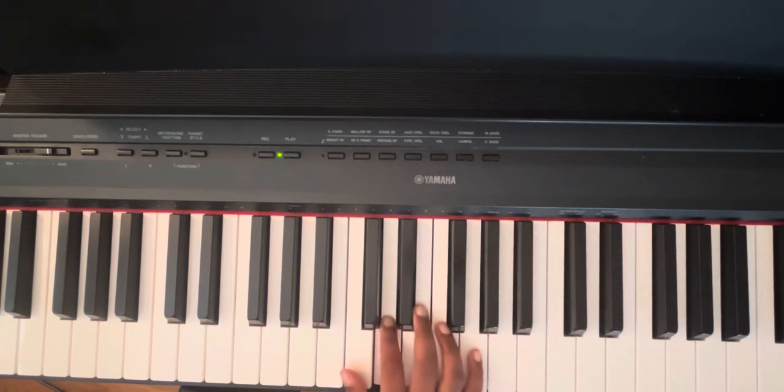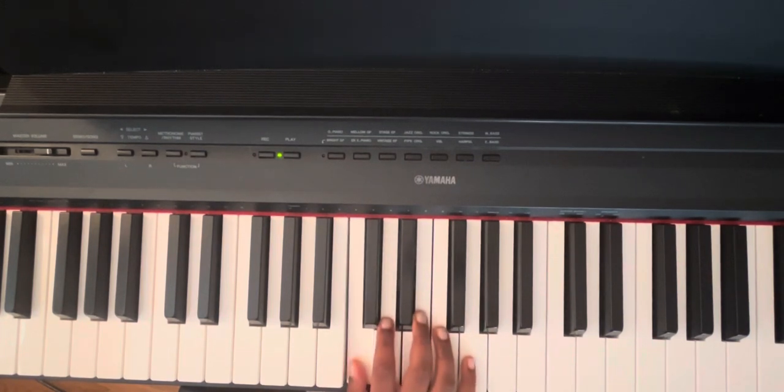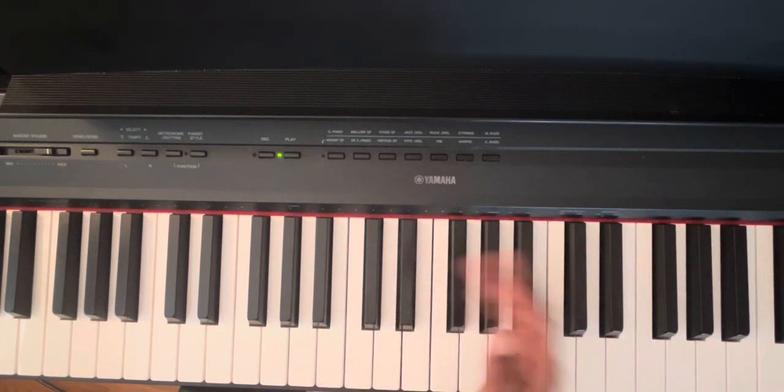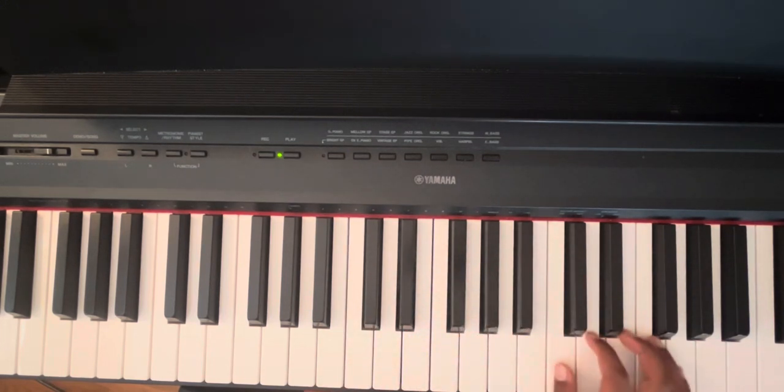You can do this. Or you could do this. Any way you choose, you can make your own exercise up like this.